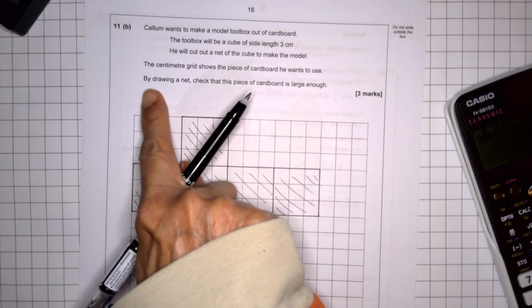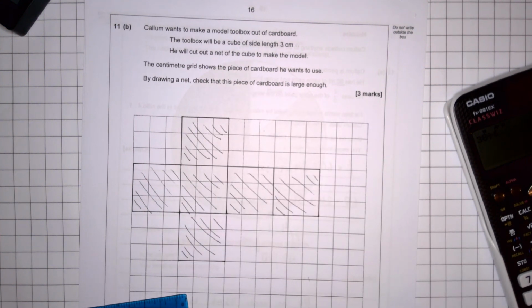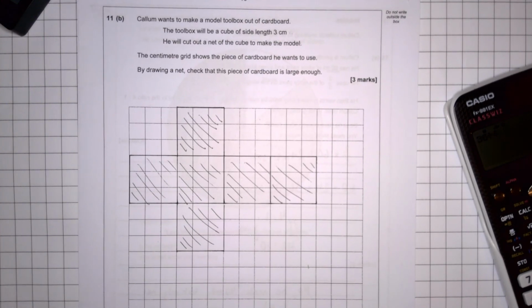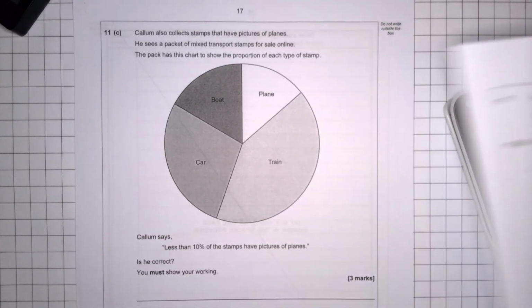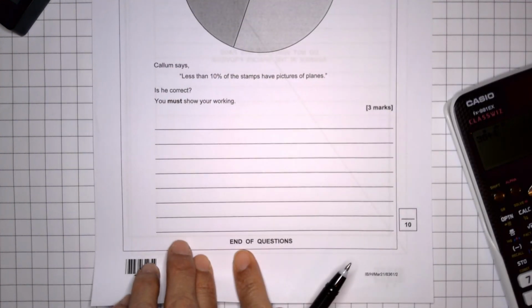Okay, have they asked us to label it? It just says, by drawing a net, check the piece of cardboard is large enough. Well, it's clearly large enough. There's a lot of space left there, and so we're fine. We don't need to put any labels. They haven't asked for it. Okay, excellent. Last part, I think. Oh yes, last part, because it says here end of questions.